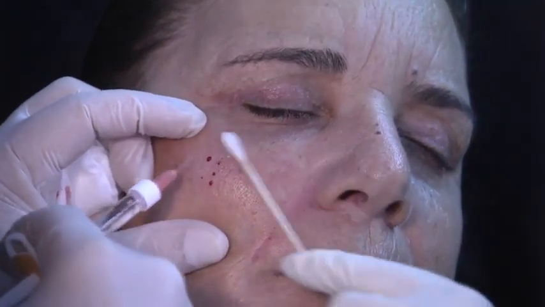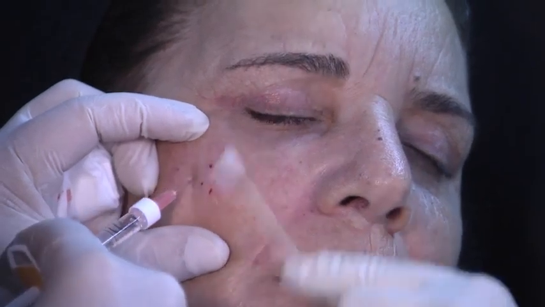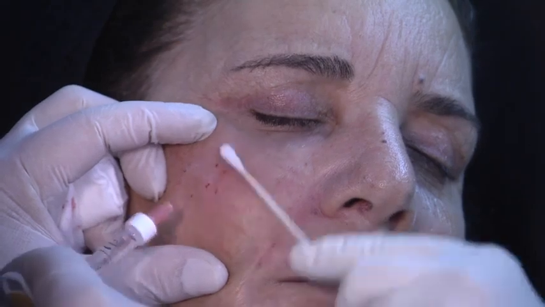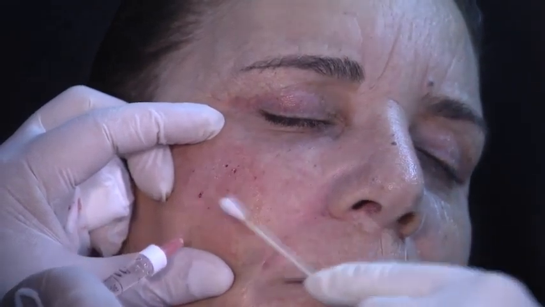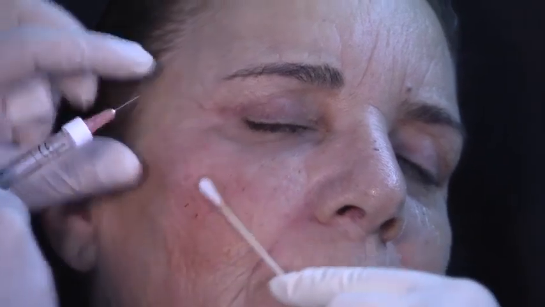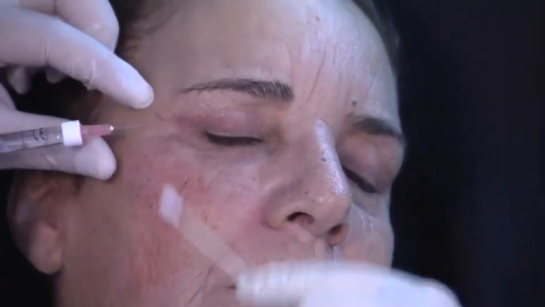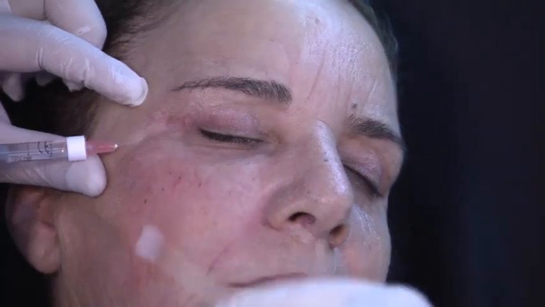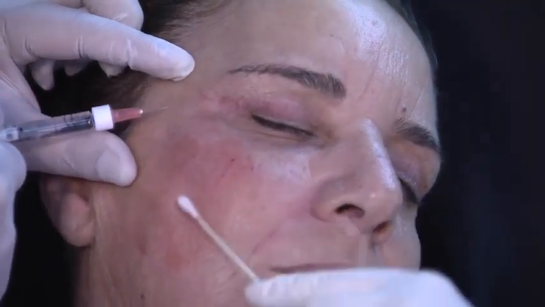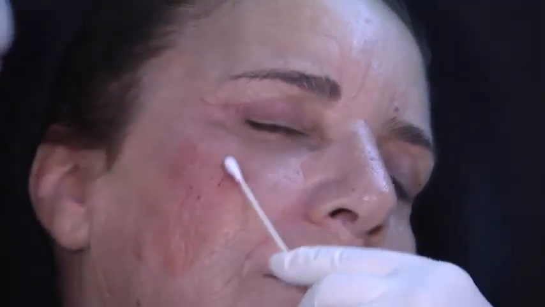So look at the angle. If I go completely perpendicular, I might go through the skin and it's more risky. I want my product in the deep dermis or immediately subcutaneous, and I have one click, click, click, click. Every centimeter I normally have one of these points. Obviously, patients are gonna bruise with this technique. I always tell my patients that they are gonna bruise. I recommend arnica cream or something for the next days.